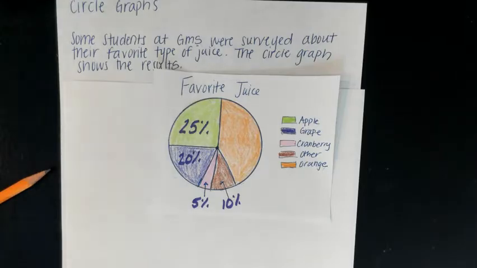Going to be analyzing circle graphs. So it says some students at GMS were surveyed about their favorite type of juice. The circle graph shows the results. So here is our circle graph.